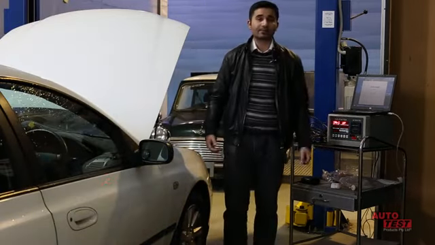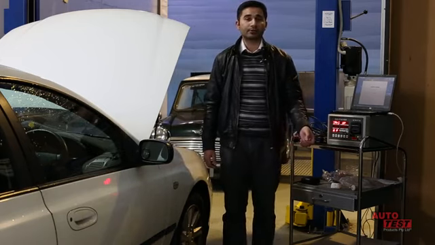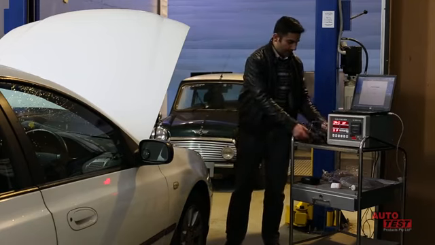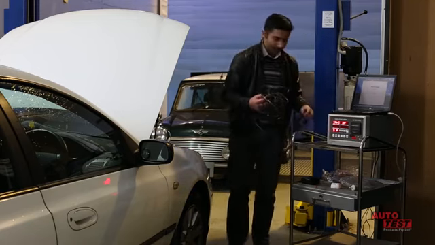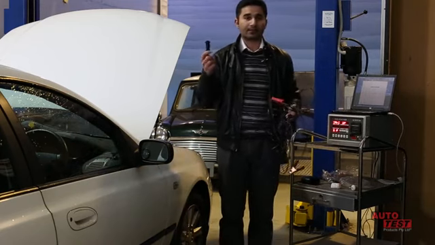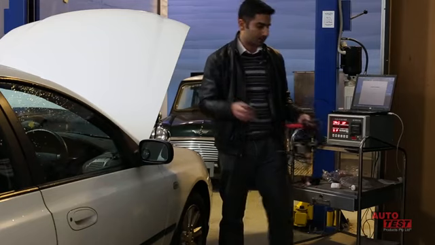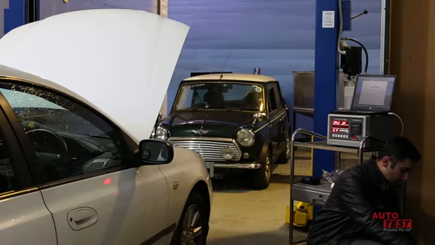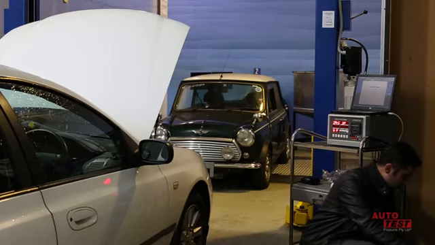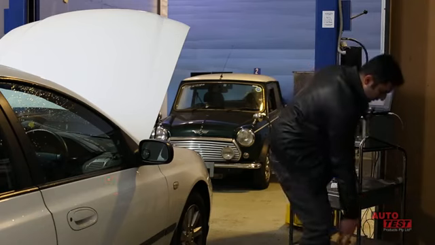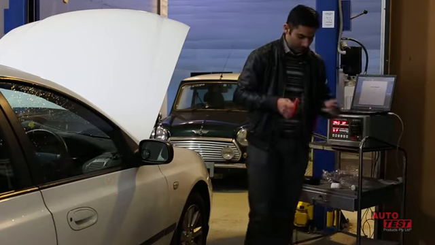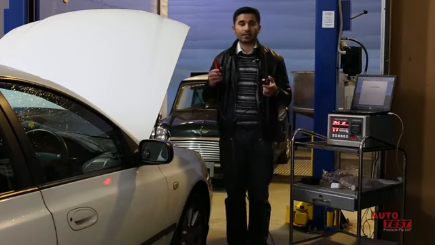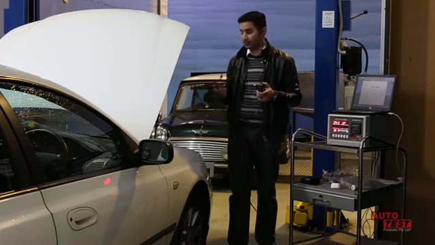Okay, while the gas analyzer is warming up, I'm going to turn on the smoke meter using the DC battery of this car. For that, I'm going to first connect this power connector to the smoke meter. And now these battery clamps are going to connect to the battery of the car.